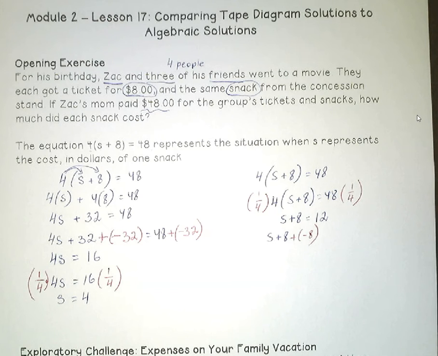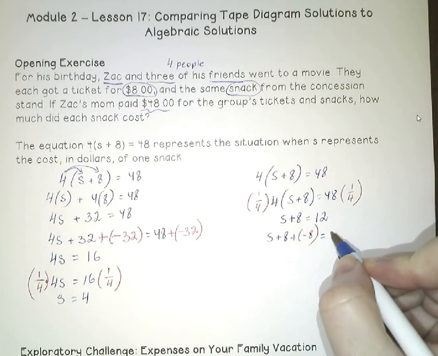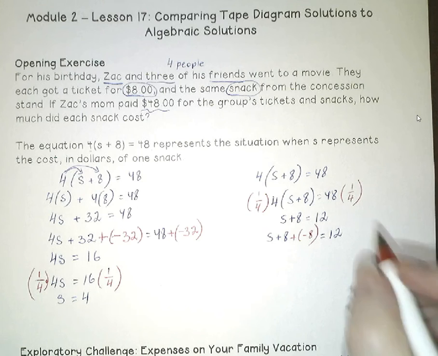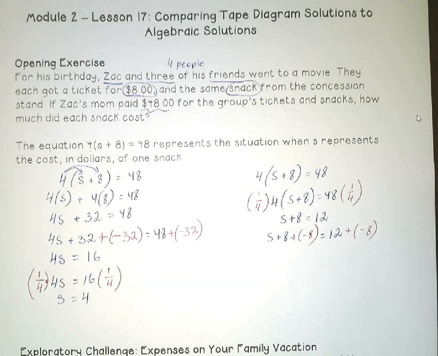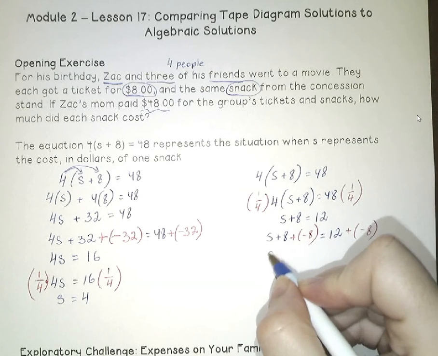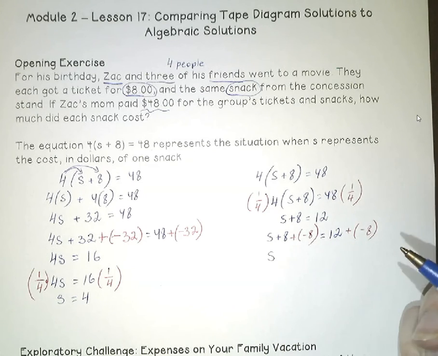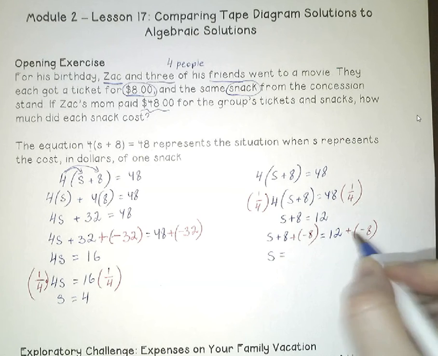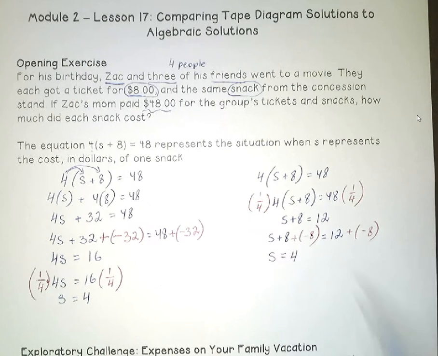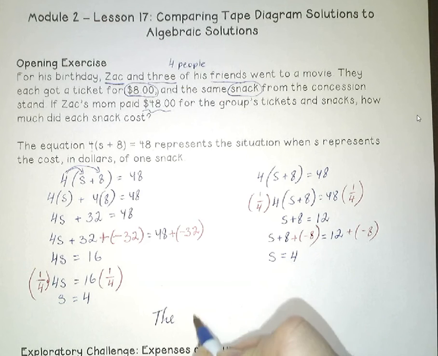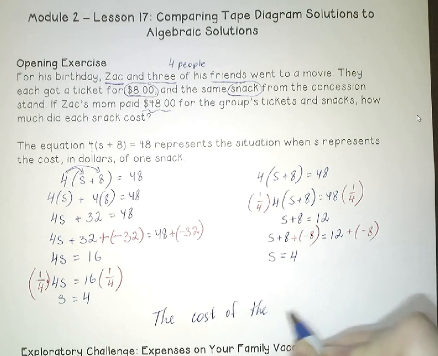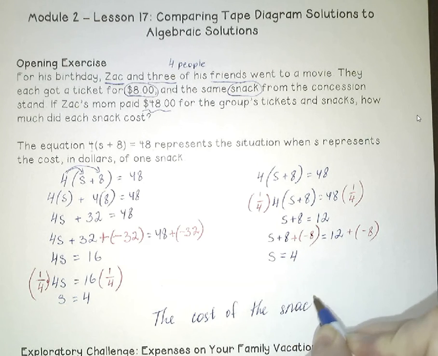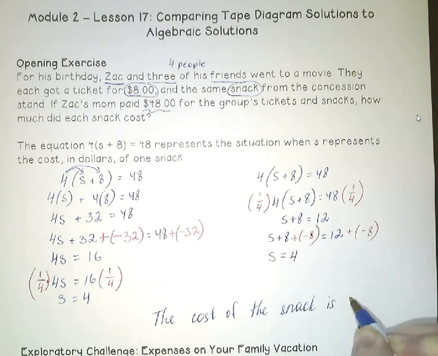What we do to one side of the equation, we do to the other. 12 plus negative 8. So S, 8 and 8 will get simplified, equals, and 12 plus negative 8 is 4. Okay, so the cost of the snack is $4.